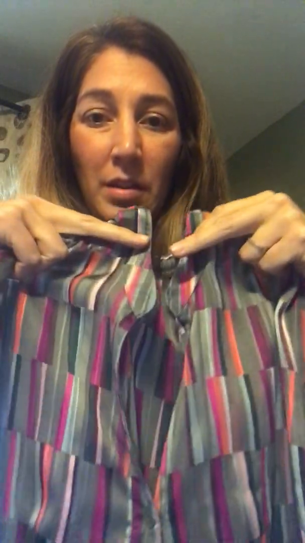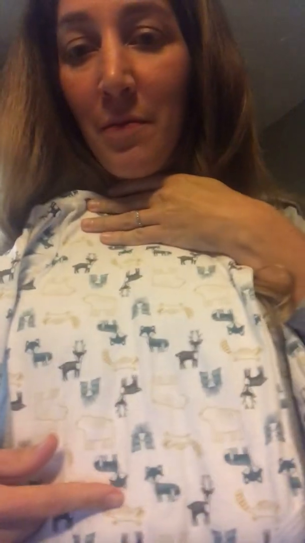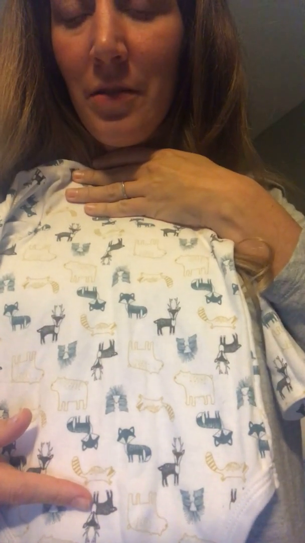Here is another piece of clothing with a pattern on it. This shirt has a pattern of miniature rectangles. This is a cute pattern because this is a baby shirt. The pattern on this is woodland creatures. So it has an upside down reindeer in the same place on the shirt. So a pattern is a repeated design.